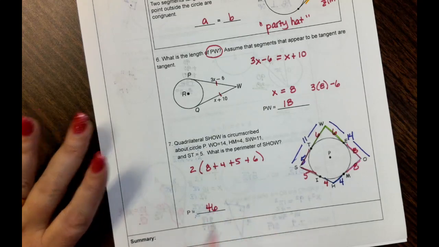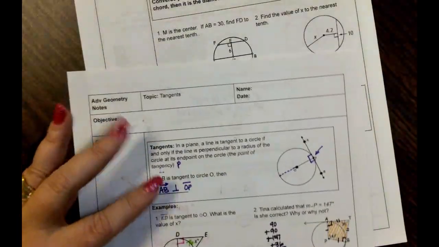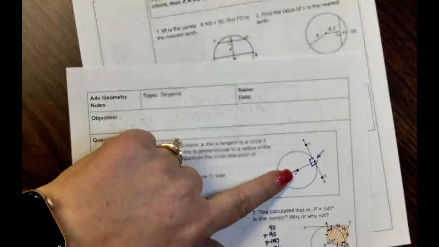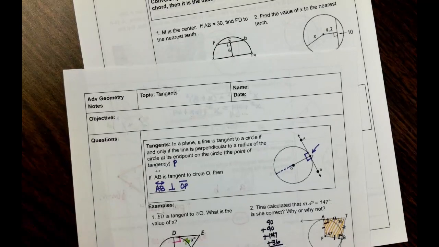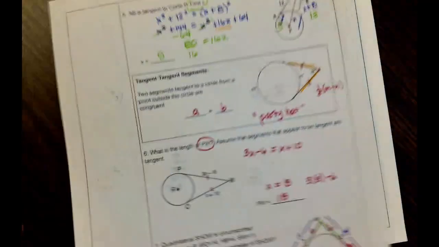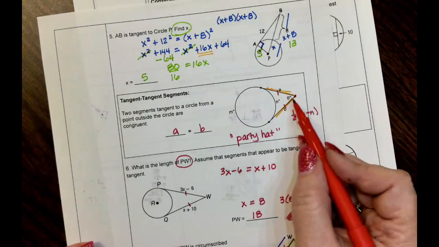Big takeaway. Anytime you see a tangent and a radius like this, always draw in that right angle because you're probably going to need a right triangle in some shape, form, or fashion. And anytime you have two tangents that touch the side of the circle, it's like a party hat. They're going to be equal to each other.